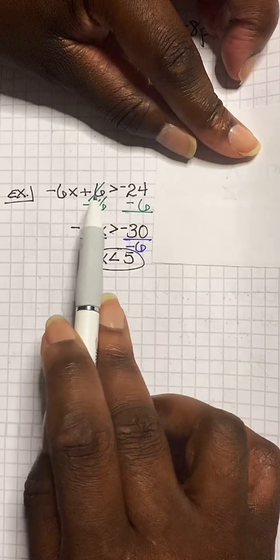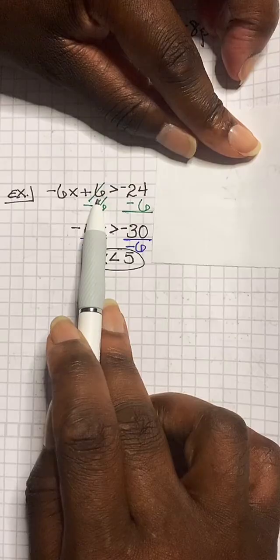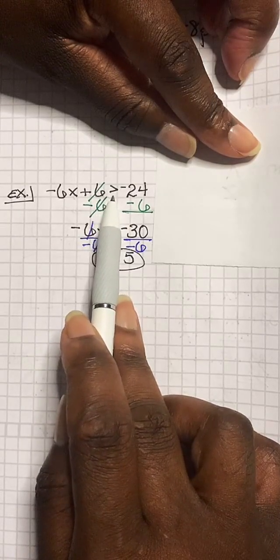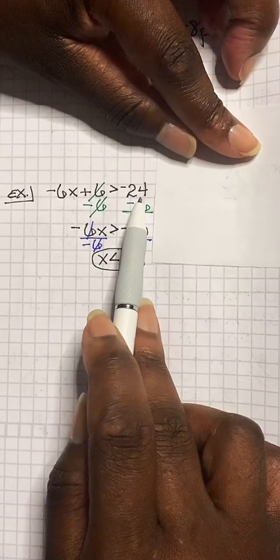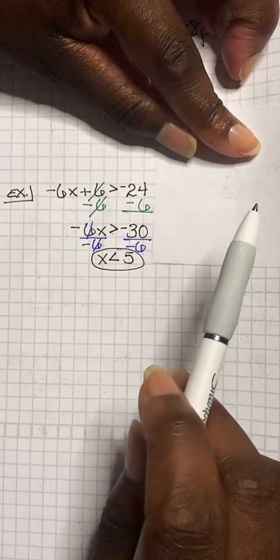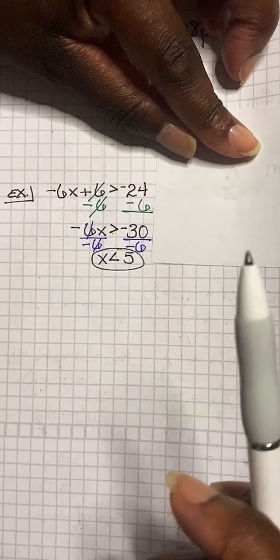Negative 60 plus 6 gives me a negative 54. Now, is negative 54 greater than negative 24? Is that a true statement? Negative 54, is that bigger or greater than a negative 24?